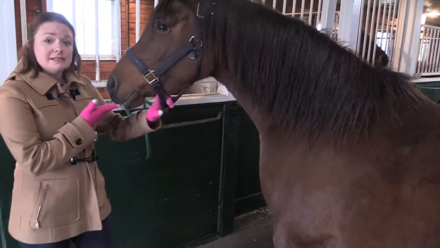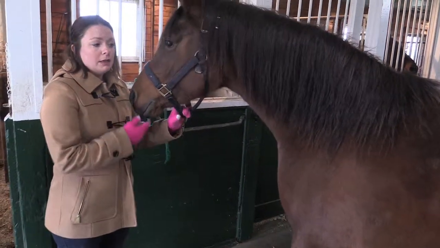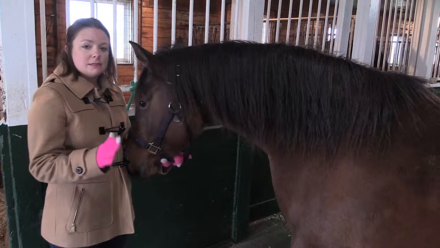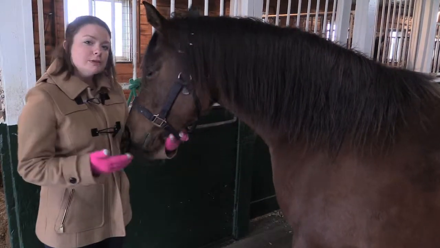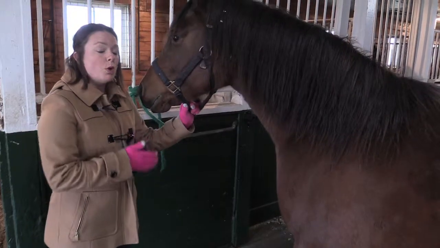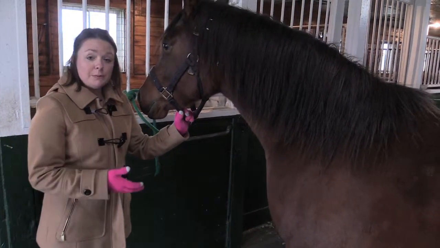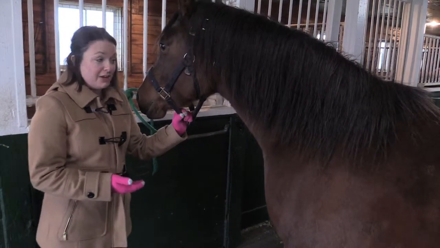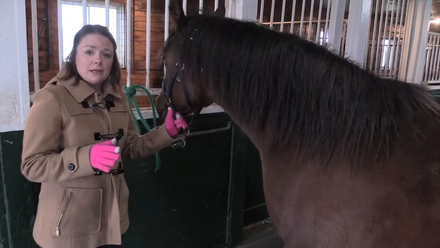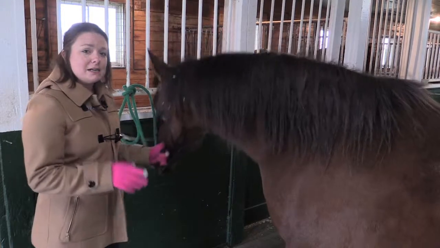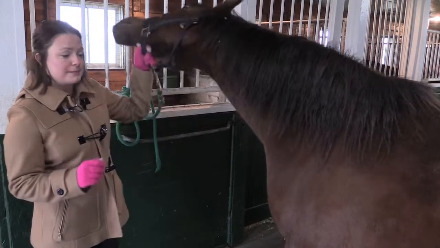So this, again, is an Arabian mare who is in foal, and we're going to look at 6 places on her in order to determine her body condition score. We're going to assign her a score from a 1 to a 9. 1 would be a severely emaciated animal, and 9 would be a severely obese animal. In your lesson plan, there's a description providing details on each of those 1 to 9 points.